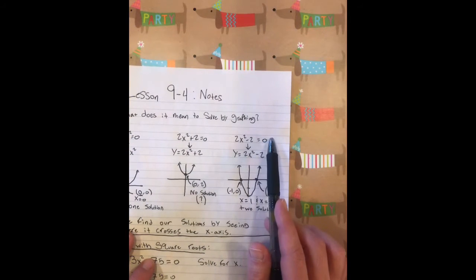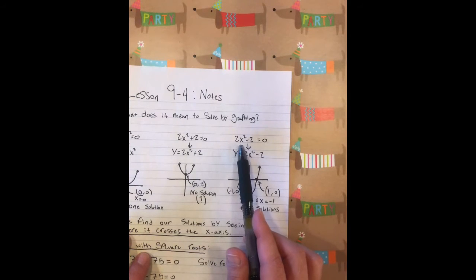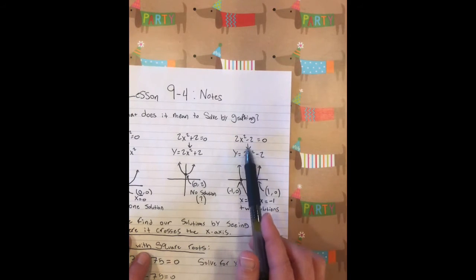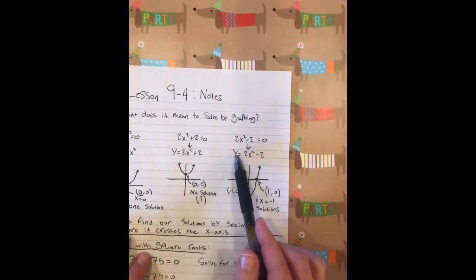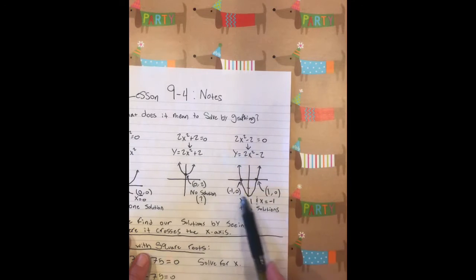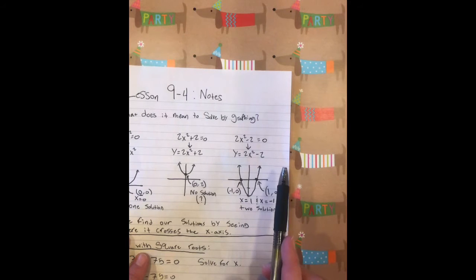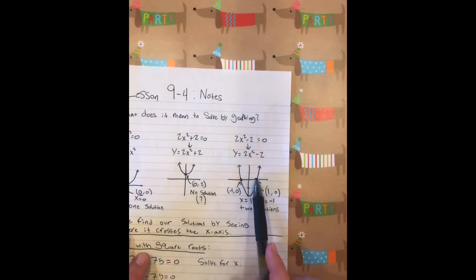And then finally, the third example, and the most common example you will see, if we have 2x squared minus 2 equals 0, we swap the 0 out for y equals 2x squared minus 2, we would graph that, and as you can see, it would look like this. And how many times does it cross the x-axis? I see 2.